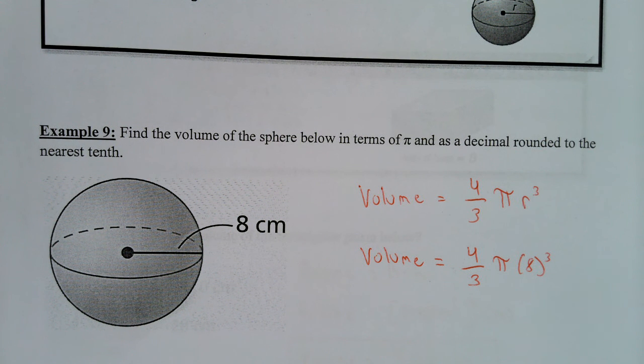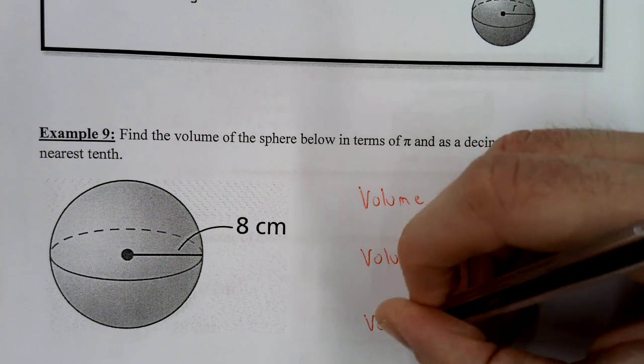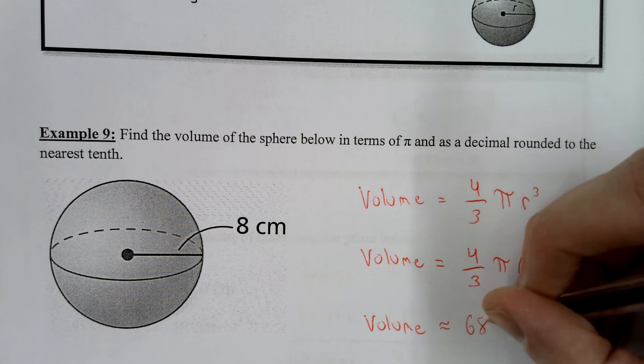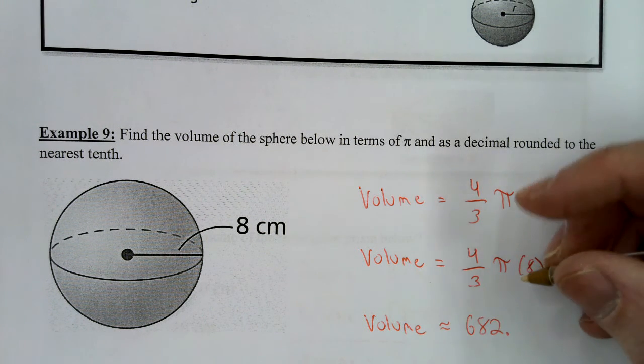This question asks for your answer in terms of pi and as a decimal. So let's do 8 times 8 times 8 times 4 divided by 3. That gives you approximately 682.7 pi.